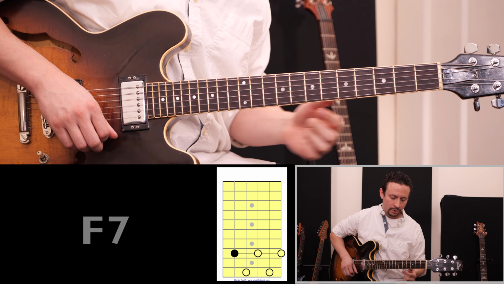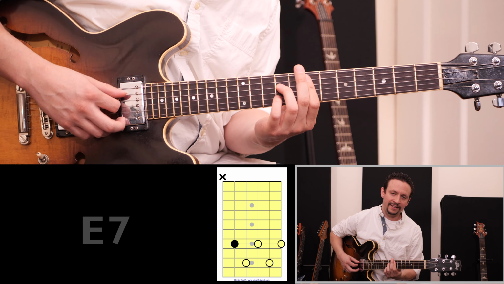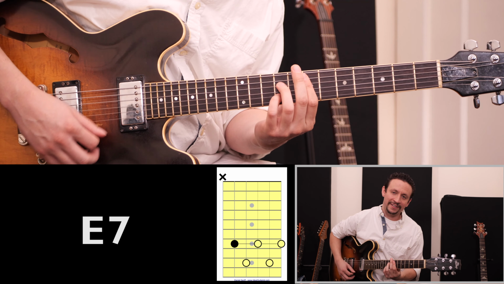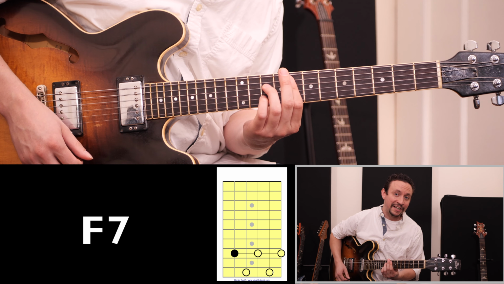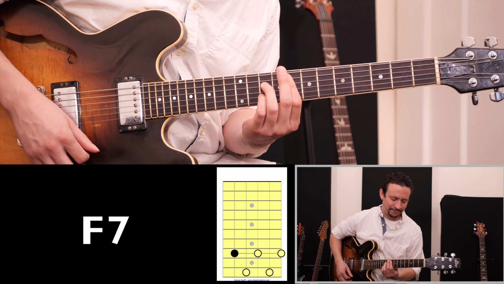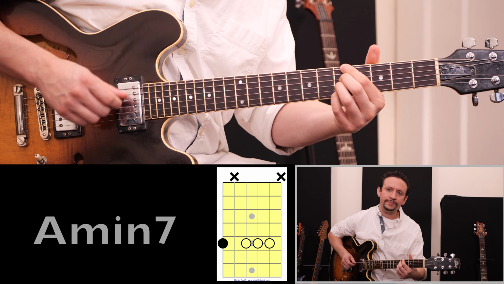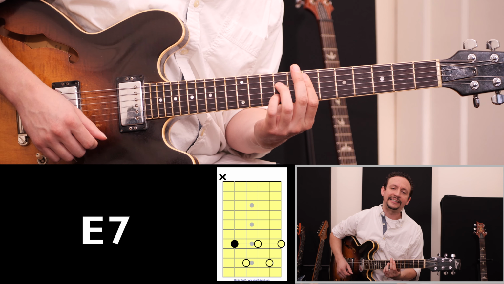And here's the fun part. Instead of having this 5-4-1 progression for the turnaround like we did in the dominant blues, we're actually going to have a flat 6 to 5, back to 1 to 5 again. So again, that's going to be F7, that's F dominant 7, down a half step to E7, back to the A minor 7, and E7 again.